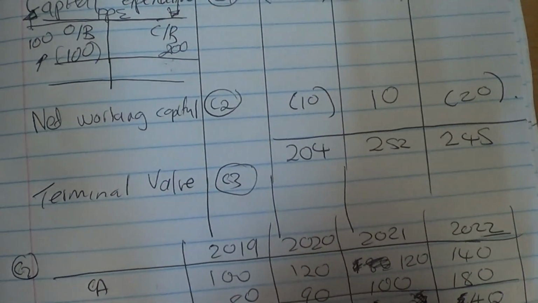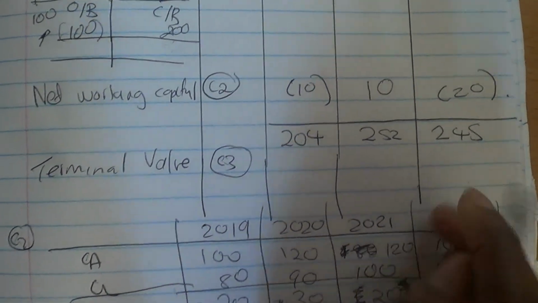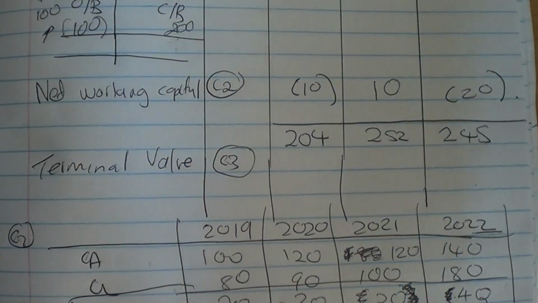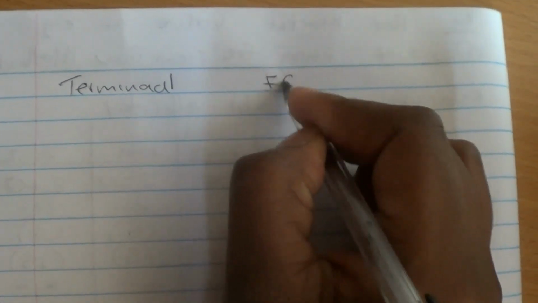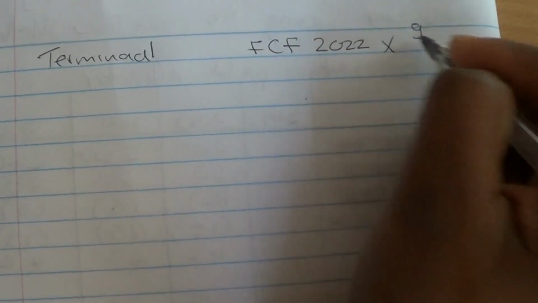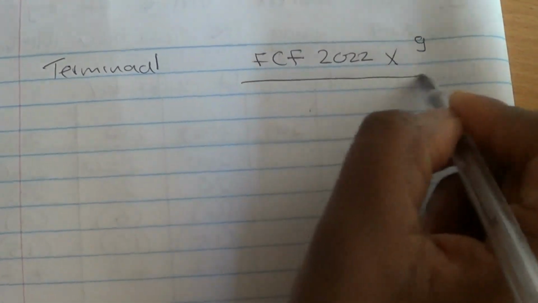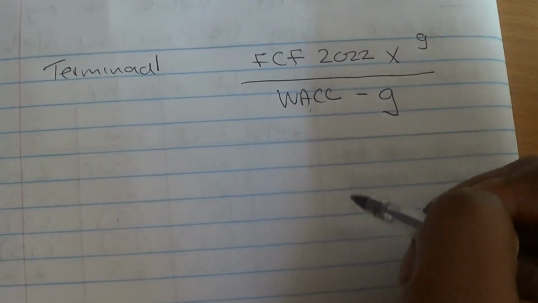Then the terminal value becomes the next big calculation, and it's important to remember the formula for how to calculate the terminal value. The calculation for the terminal value almost never changes. It is always the free cash flow total that you got at the end of 2022 times the growth, divided by the weighted average cost of capital minus the growth.